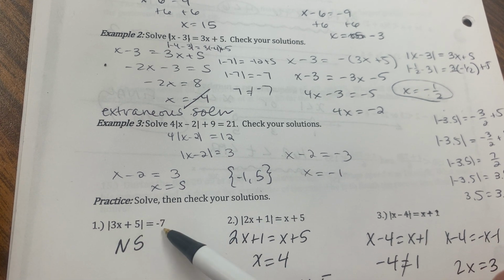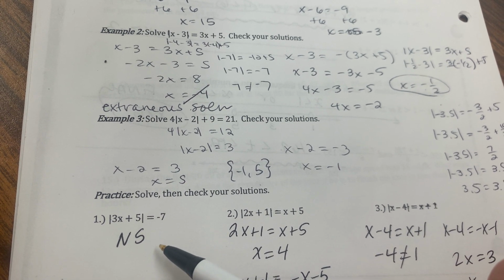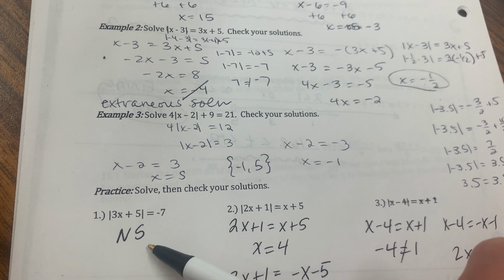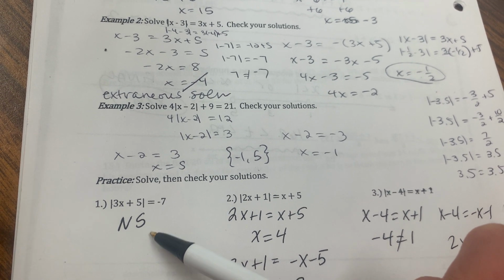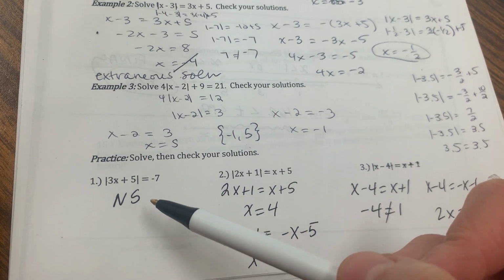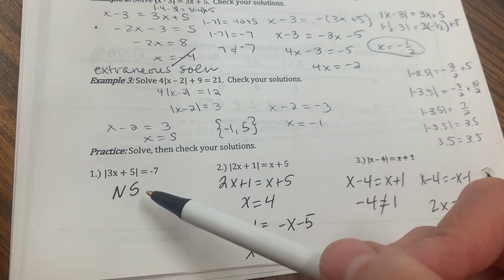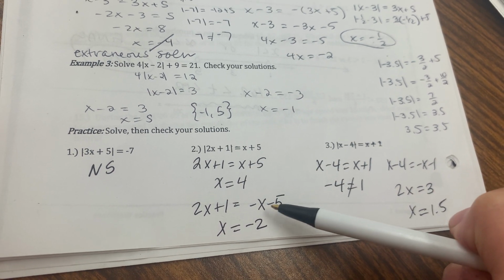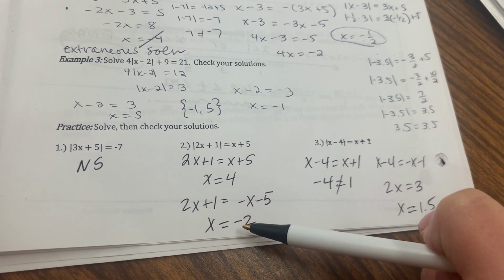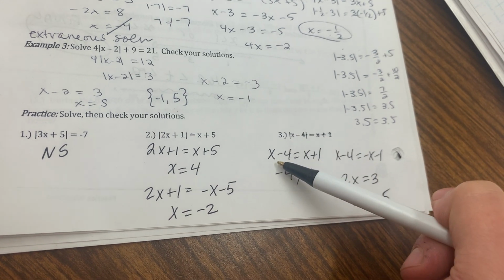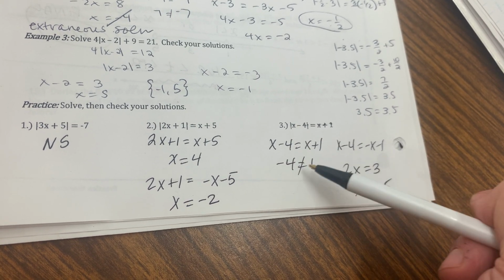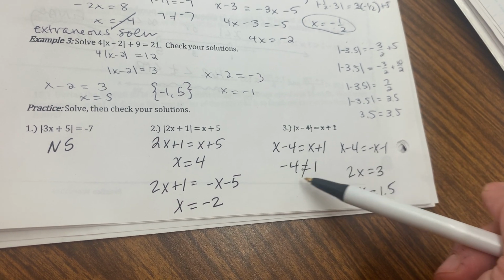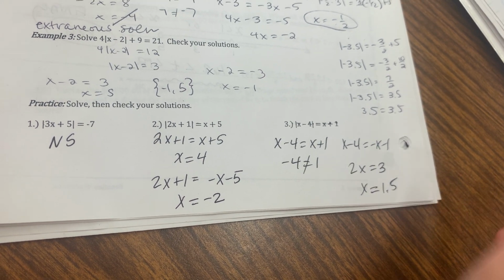the absolute value is negative 7. It's saying your distance from 0 to whatever is negative 7. Well, you can't have a distance of negative, so no solution. Or if you would have done it algebraically and substituted your answers back in, it just wouldn't have worked. Here, you're equal to x plus 5 and negative x minus 5. These are your solutions. They work. If you would have solved for the positive and the negative, you would have gotten negative 4 equals 1. These would have canceled, which is not true, so you can't use that. So this would be your solution.